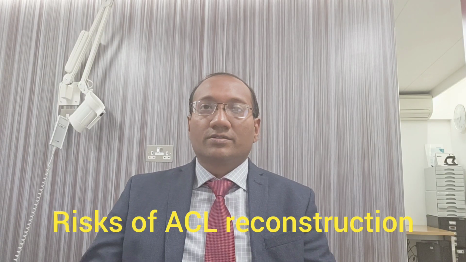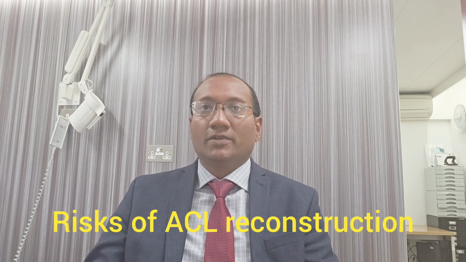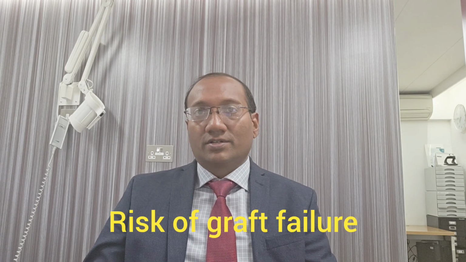The risks with ACL reconstruction are infection, nerve damage, stiffness, swelling, chronic pain, progression of arthritis, and damage to other structures including the shock absorber cartilage like the meniscus. The risk of re-rupture after a successful ACL reconstruction is about 8 to 10%. We have good evidence to suggest that if hamstring grafts are used, then the addition of a procedure called lateral extra-articular tenodesis reduces the graft re-rupture rate by almost 75 to 80%. I tend to use them in younger patients, in more sporty individuals, and in revision ACL reconstruction.